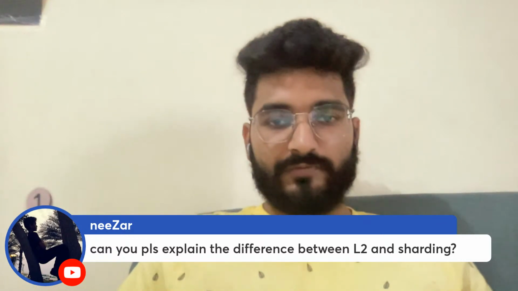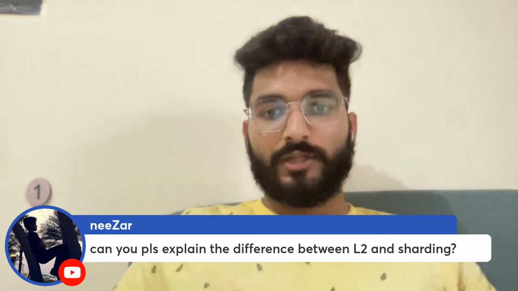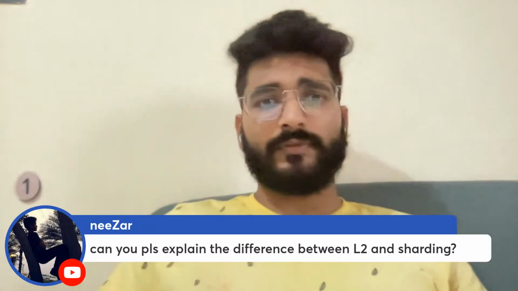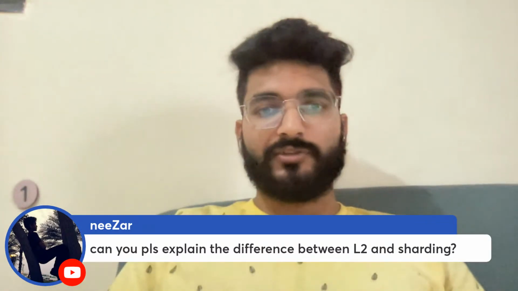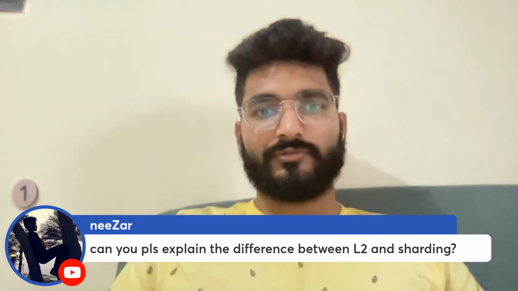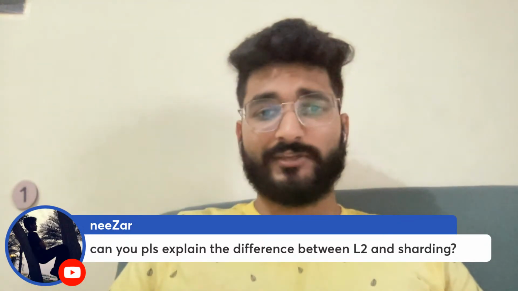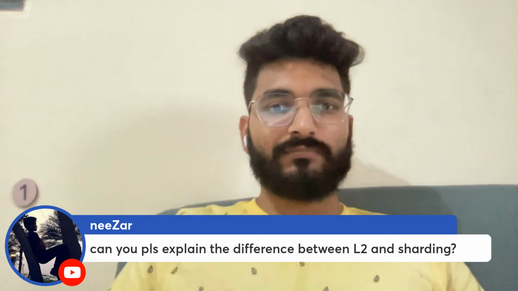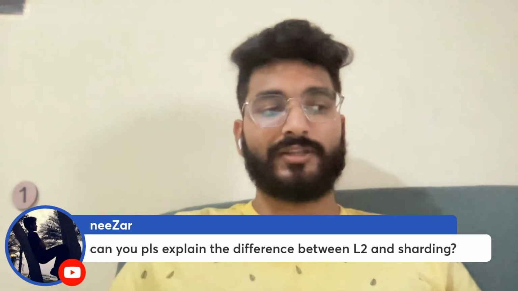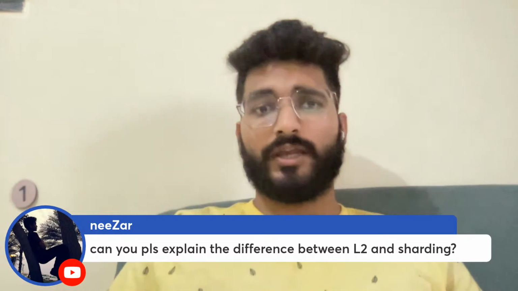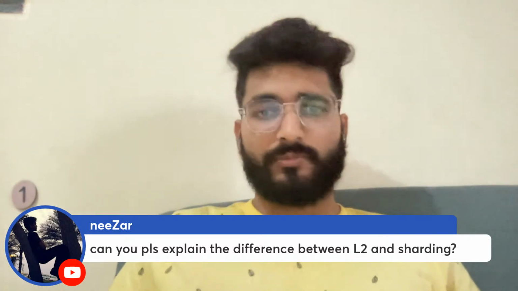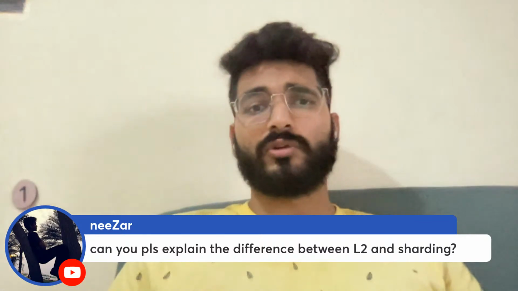Can you please explain the difference between L2 and sharding? See, so L2 is, if you talk about L1, layer one. So layer one is a normal basic blockchain, right? Normal blockchains like Bitcoin, Ethereum. So these are using some outdated technologies. In the beginning, they were not aware that many people could be joining our network, and our blockchain network could be slow, right?